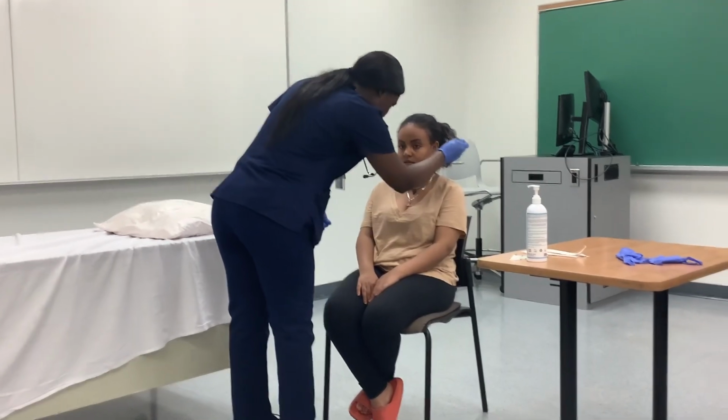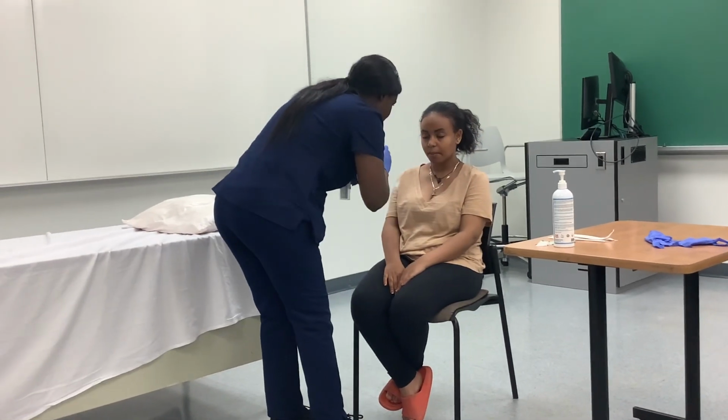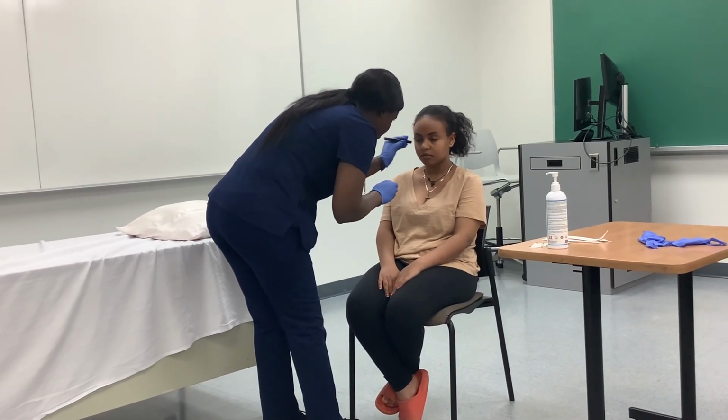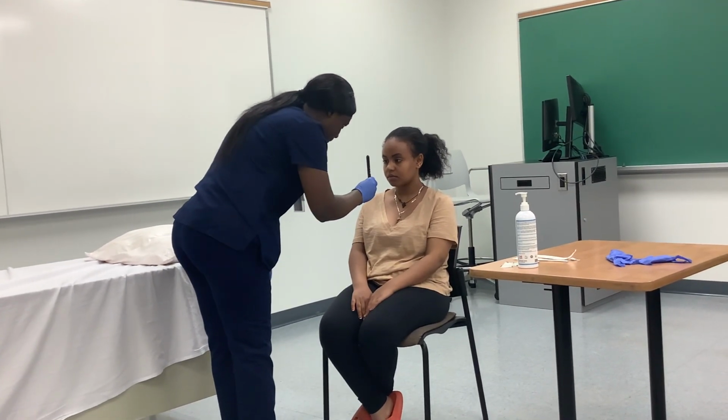Okay, so direct, consensual, direct, consensual. So pupils are reactive to light. Now I'm gonna test for accommodation. Can you look at the pen? Okay, so pupils dilate to a far vision and they converge and constrict to a near vision, indicating accommodation. So they accommodate. Okay, indicating cranial nerve 3, the oculomotor, is intact.